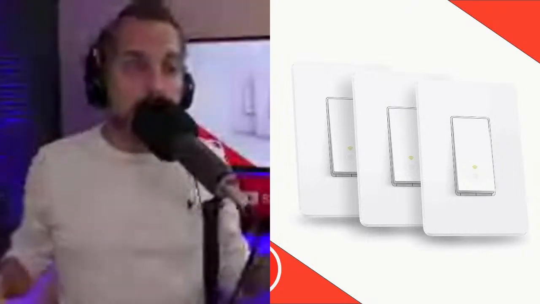Okay, so the next one is Amazon Alexa switches. I'm going to tell you, you have to be a little more tech savvy, but I'm going to tell you right now, do your whole house in these. I get a little frustrated because some of the switches in my house have three panels, and those get really tricky to do.